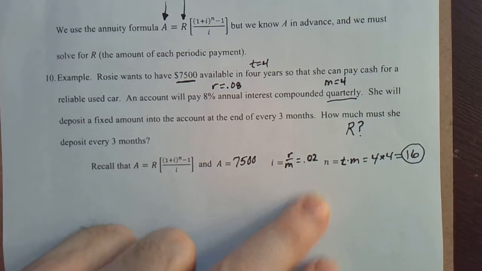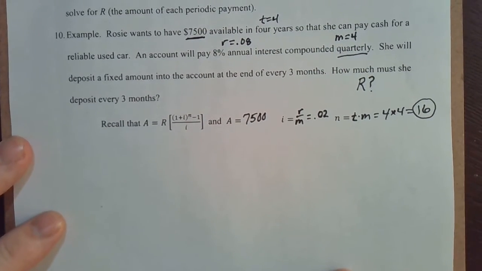And now all we need to do is plug into the formula.